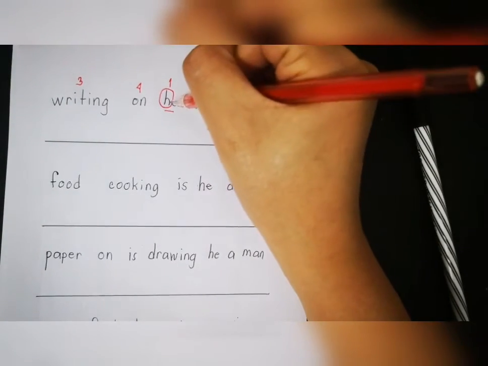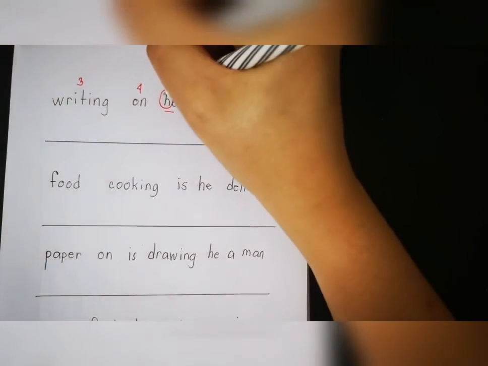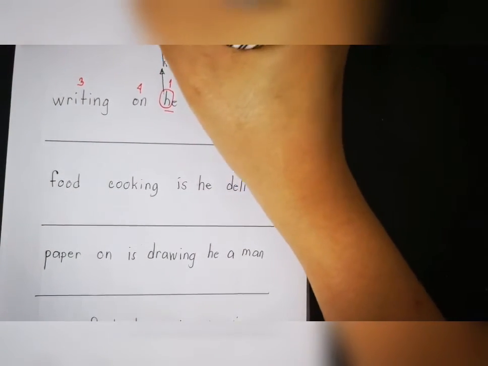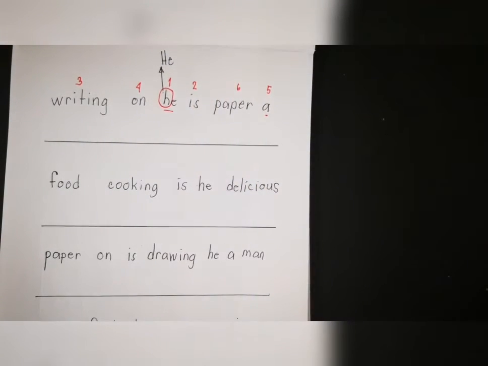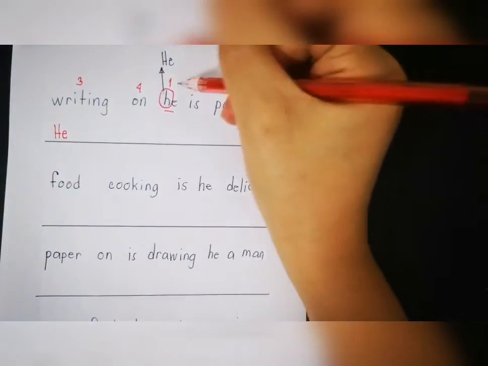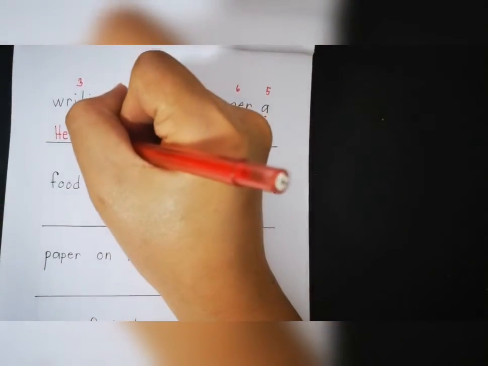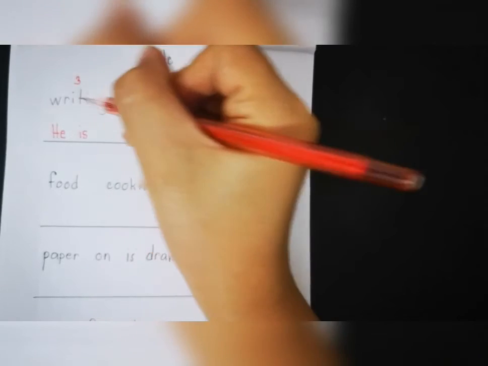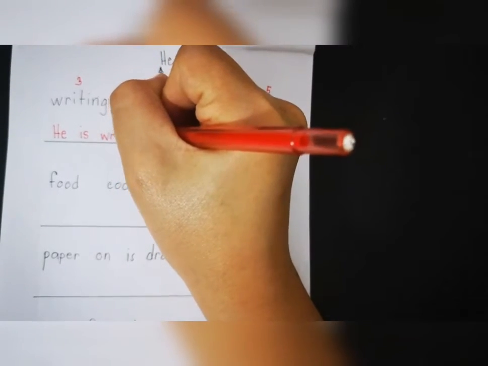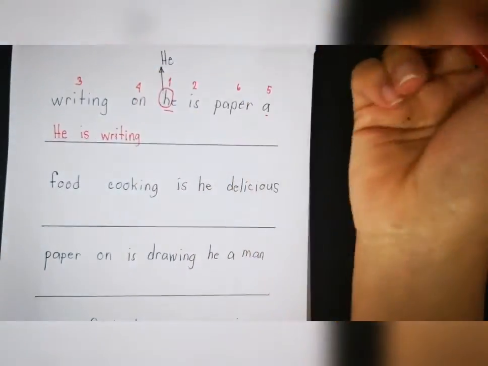So we will change this small letter h to capital letter H. The first letter should always start with a capital. Now I will write the answer. He, because it's the first, and the second is. So he is. Third is writing on.